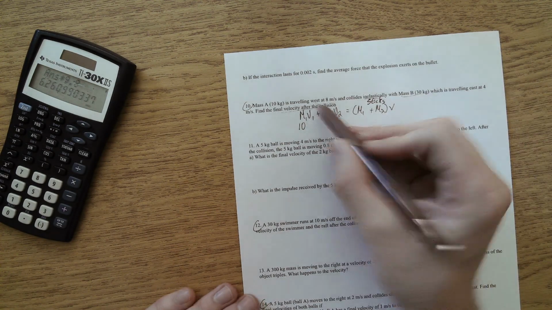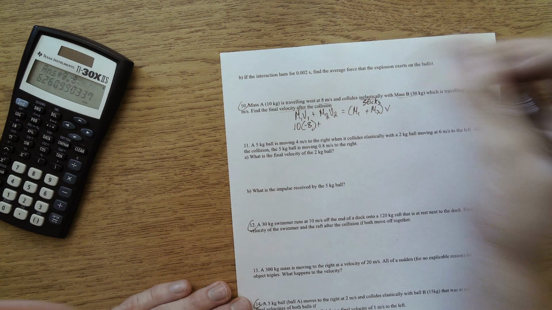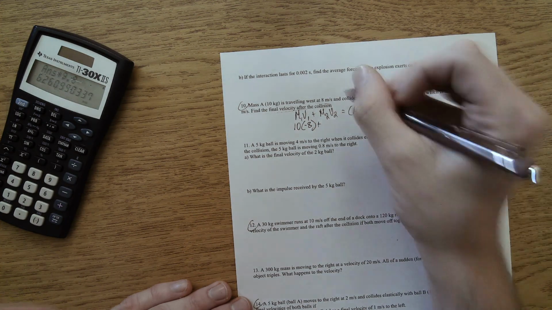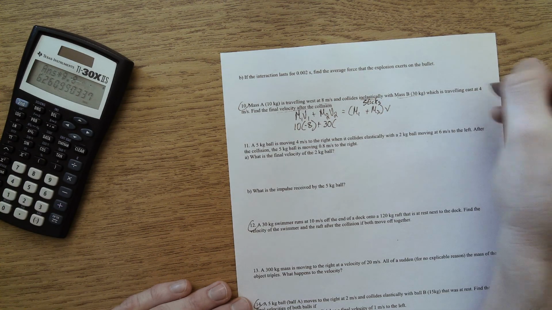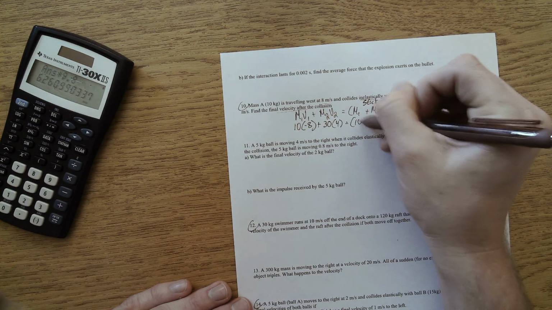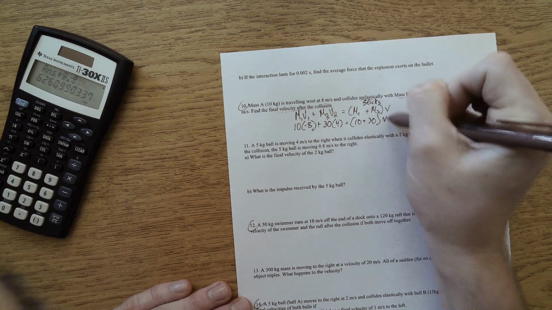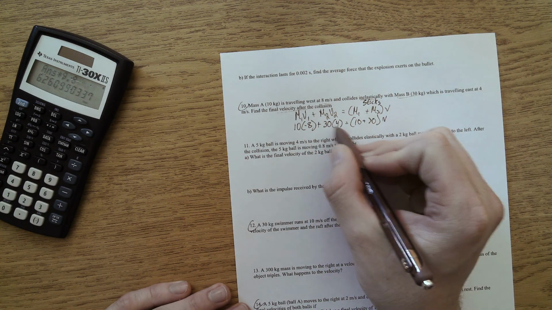Okay, so if it's going west, we're going to have to make that a negative 8. Plus mass 2 is 30 kilograms times east at 4, so that's positive 4. That's 10 plus 30 times V. That's negative 80 plus 120.